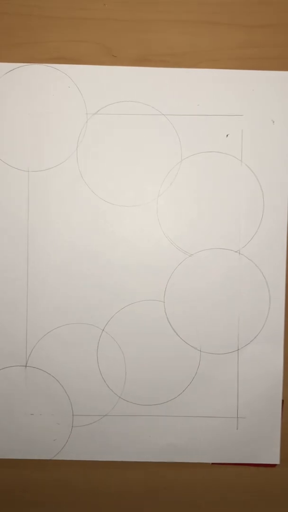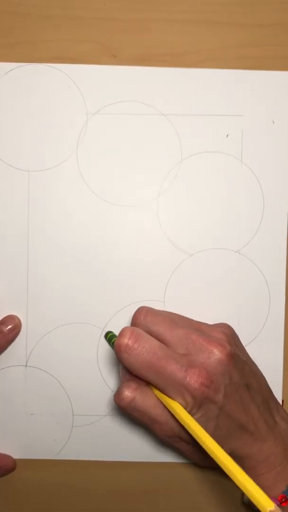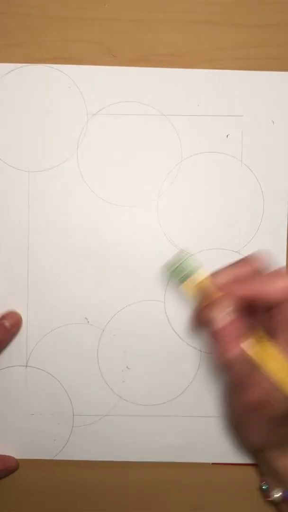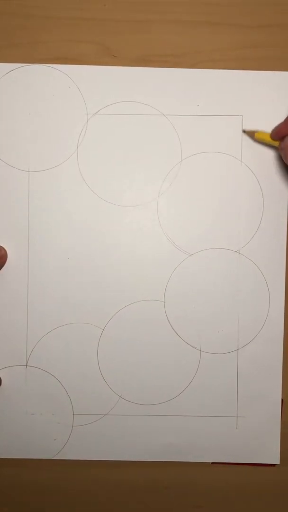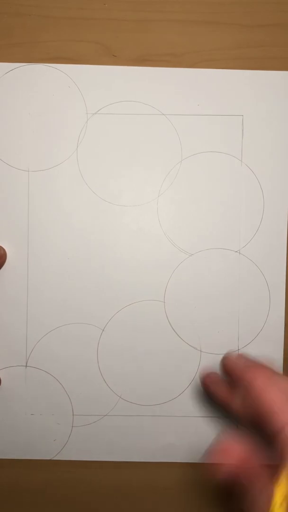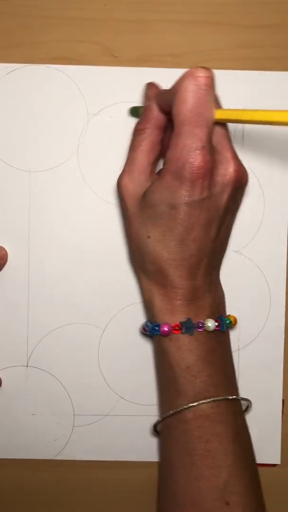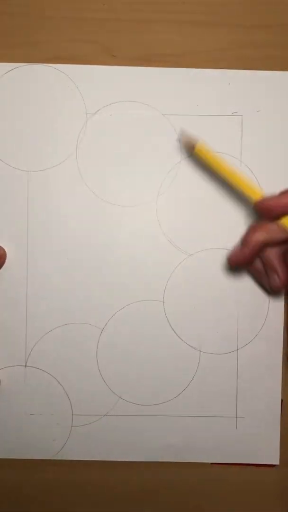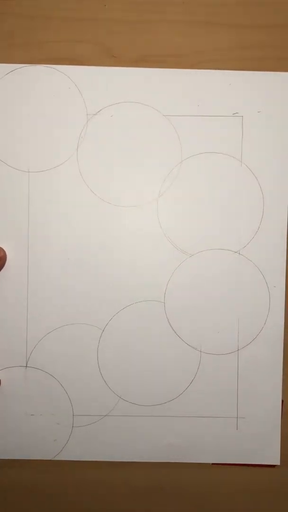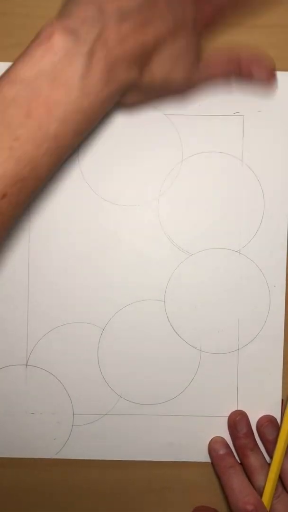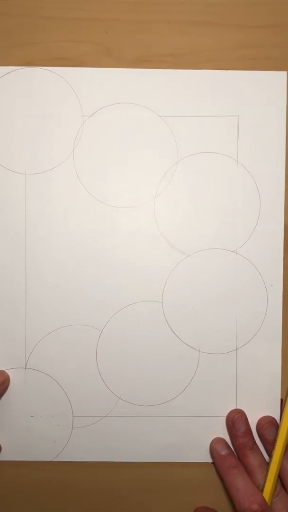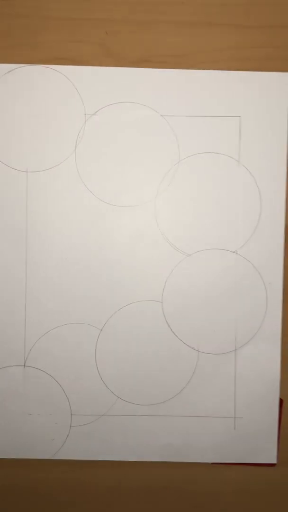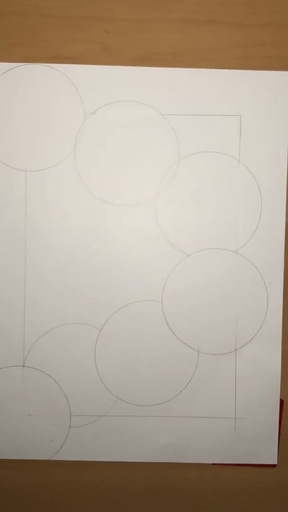Okay, so now I have a really simple design with these images or these circles that kind of overlap and underlap. I'm going to leave this here and I'm going to leave this here and I'll show you why later. So now I have my composition. I feel good about it. There's a sense of movement. It's balanced asymmetrically, and I think I'm ready to go.